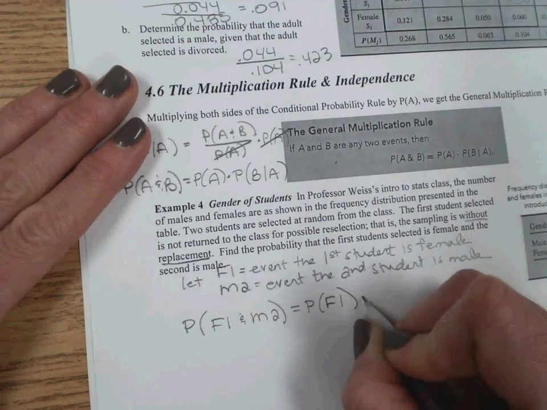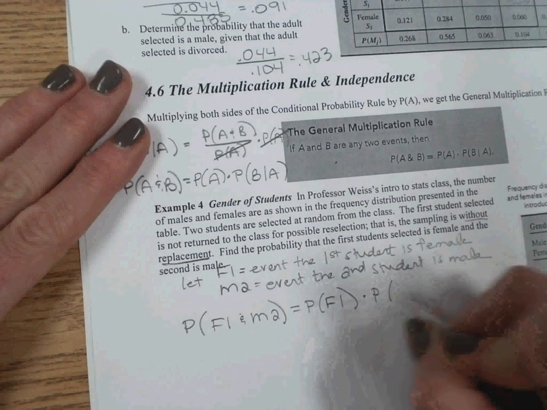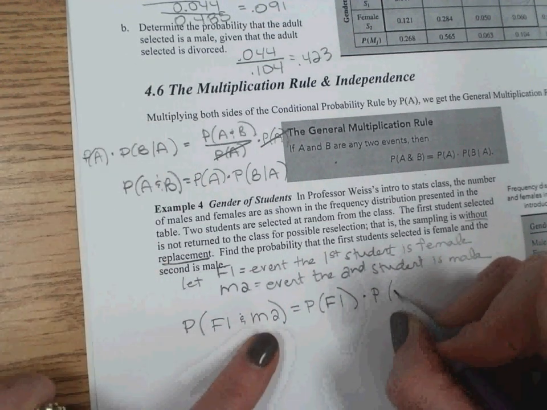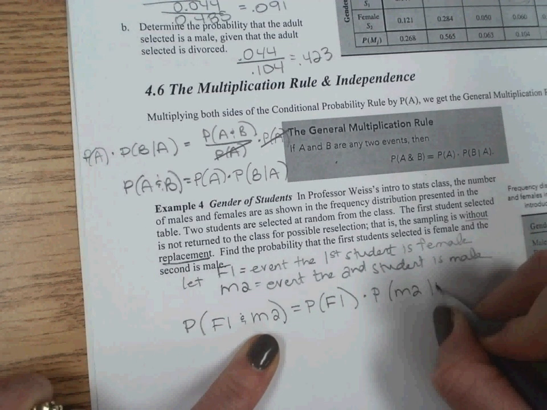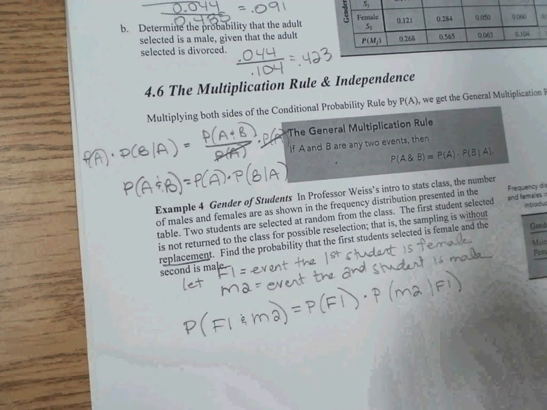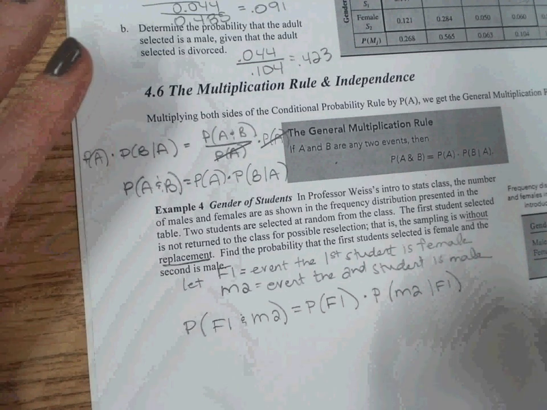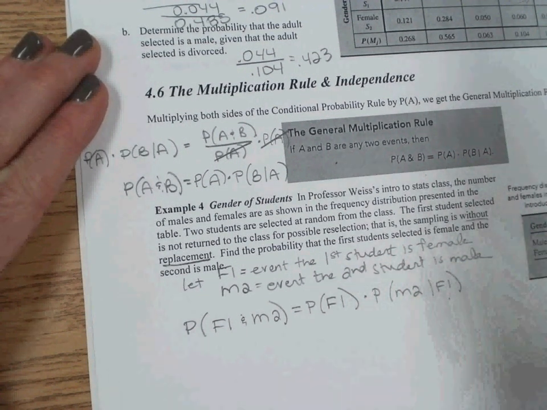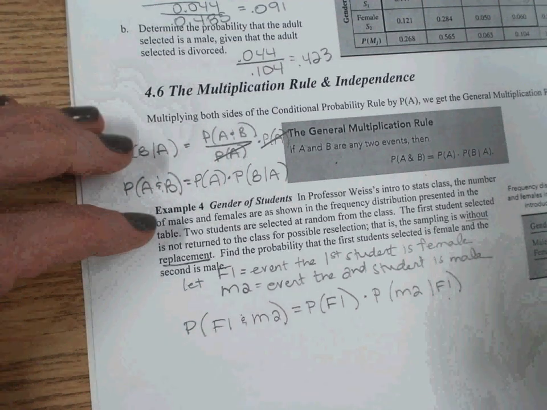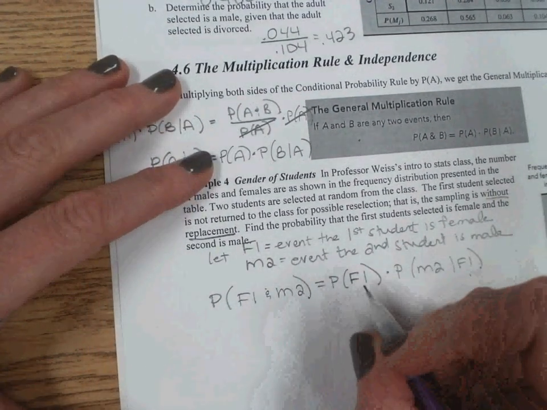We need to find the probability of F1 times the probability of M2 given F1. That's taken straight from my formula here, applying my different events.